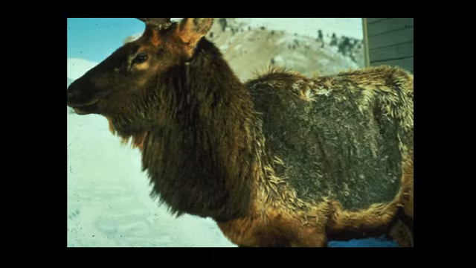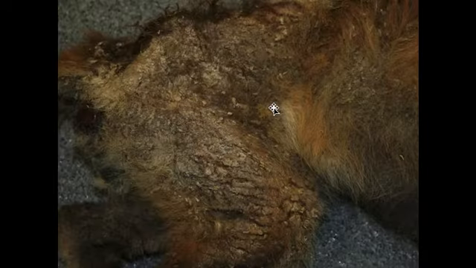Here is an elk with sarcoptic mange or scabies, a very similar distribution. But getting back to the red fox, I live in an area with a lot of fox, and it's very common to see these scabby, very skinny, out of condition foxes in the suburbs. Because so many are affected. It really is the scourge of the red fox. So Sarcoptes scabiei in red foxes.